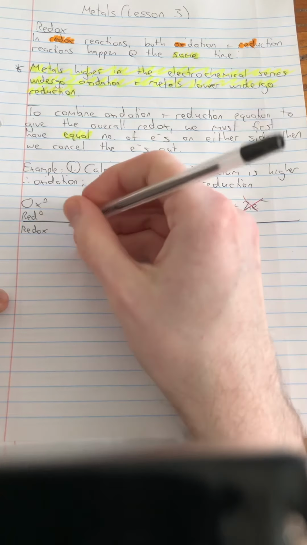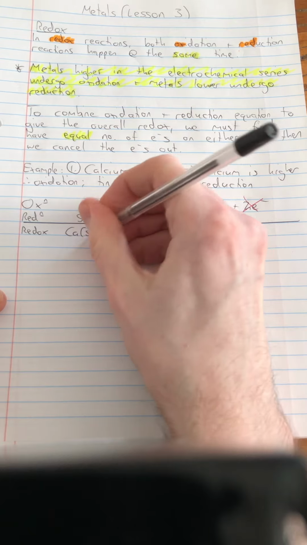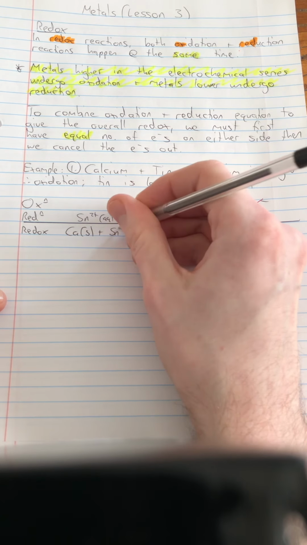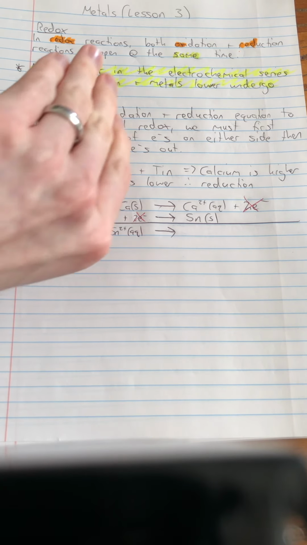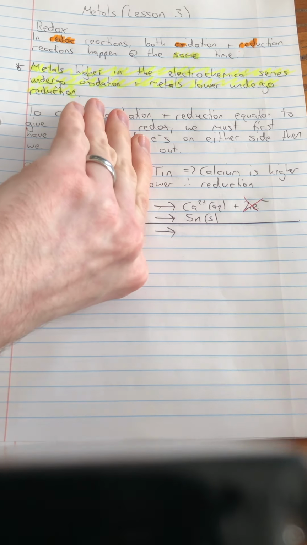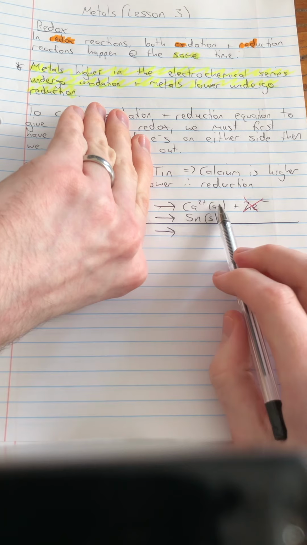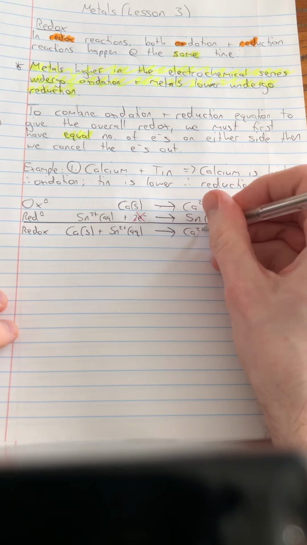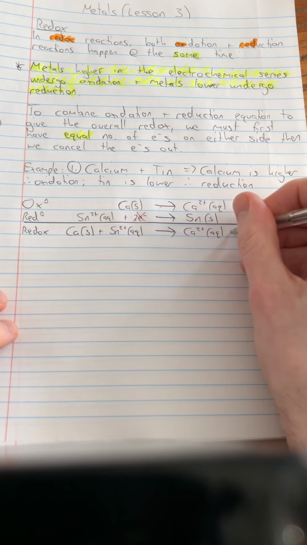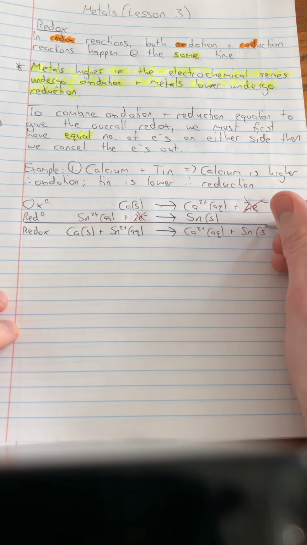So we write calcium solid plus Sn2 plus aqueous. And then on the right, we've got calcium 2 plus aqueous and Sn solid. So we write calcium 2 plus aqueous plus Sn solid.